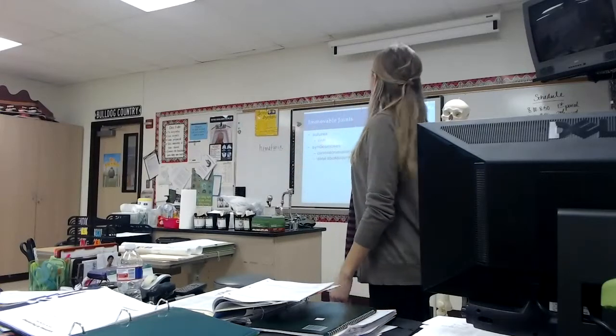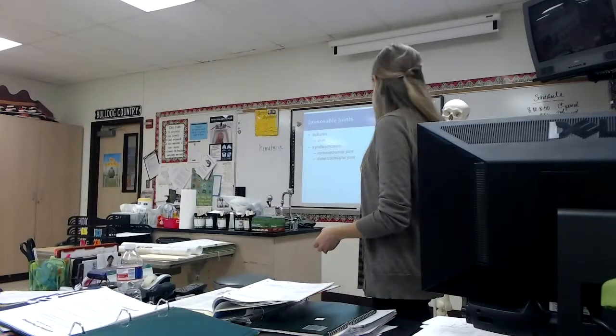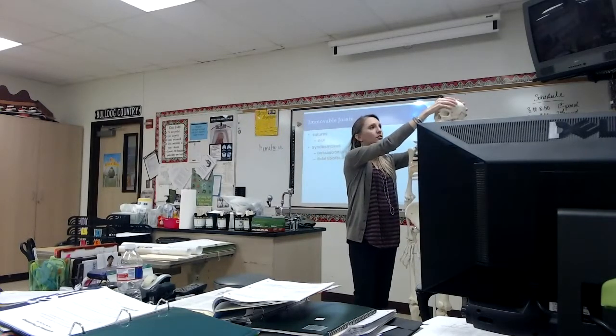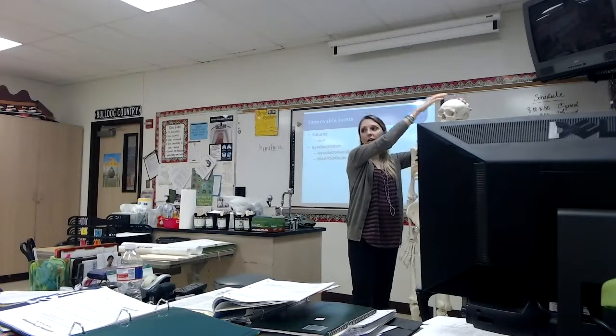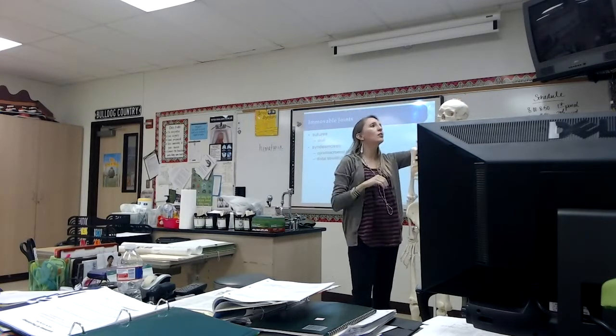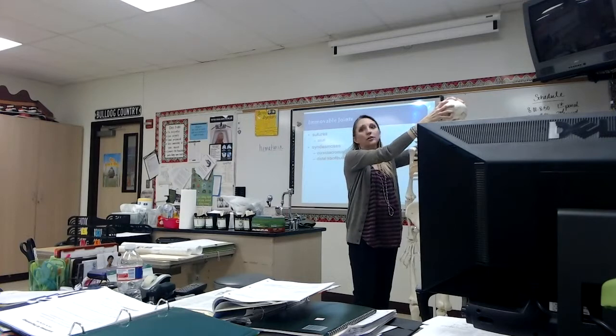All right, so 2 types of immovable joints. The first one is sutures. Your sutures are particularly found on the skull, between all those skull bones. The top is the coronal suture. It has to do with direction. Wait, coronal would be this way. Sorry. And then sagittal would go this way. Or parietal and parietal suture. But those are the sutures.